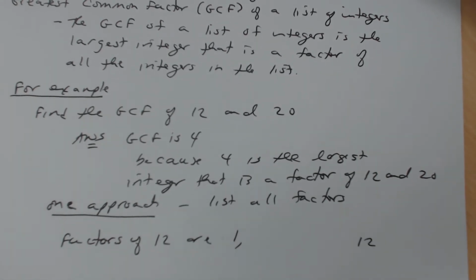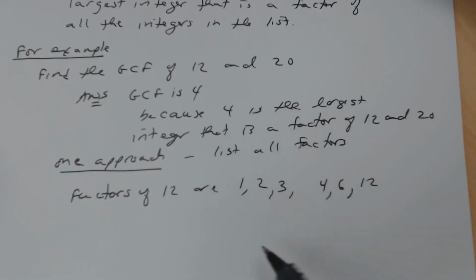So the other factor is 12. So 1 and 12 are factors of 12. 2 and 6 are factors of 12 because 2 goes into 12 evenly and 6 goes into 12 evenly. 3 and 4 are factors of 12 because 3 goes into 12 evenly and 4 goes into 12 evenly. Those are the only factors of 12.